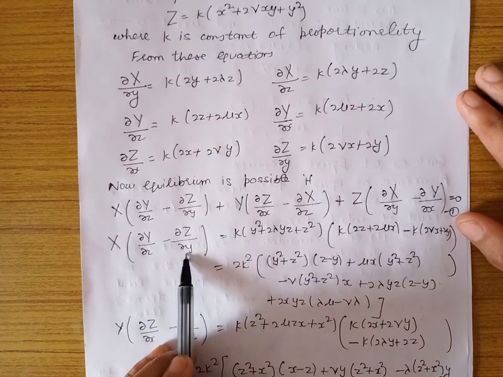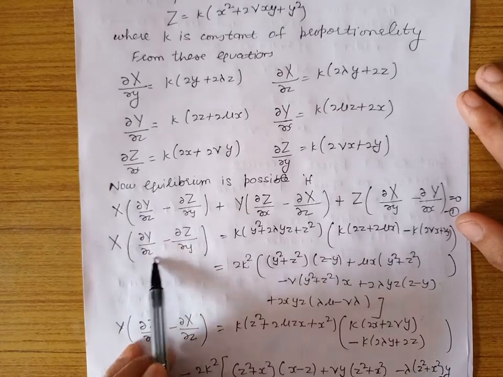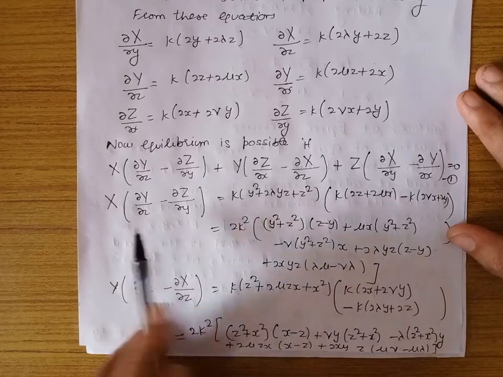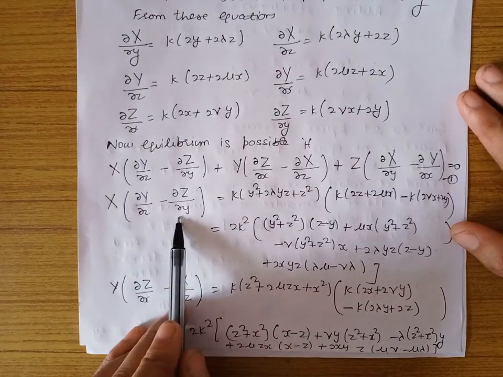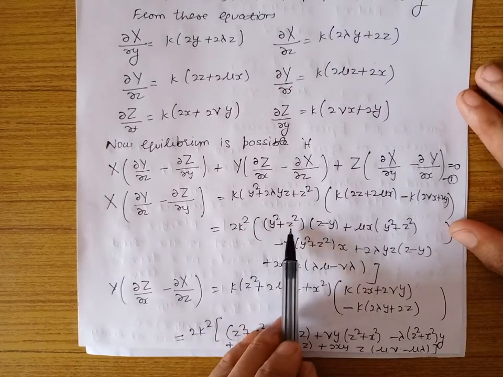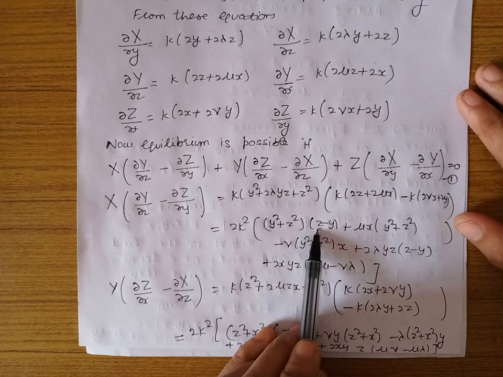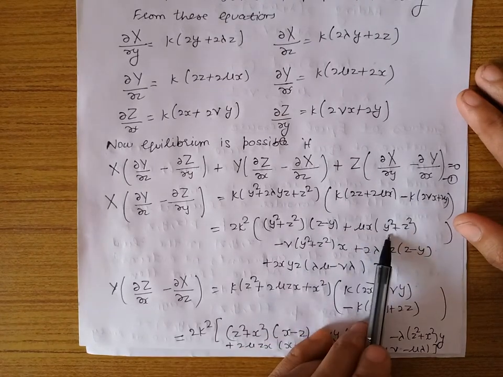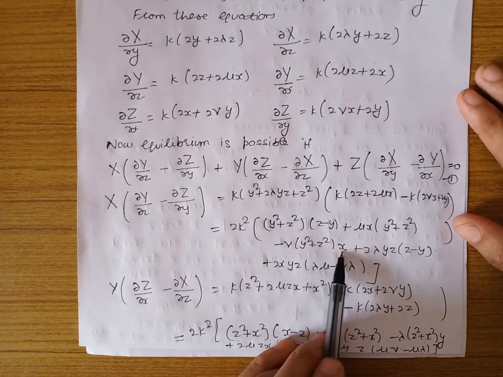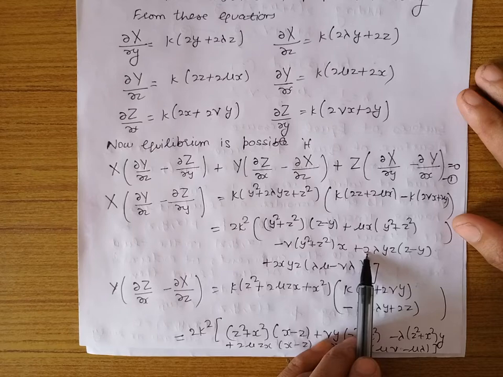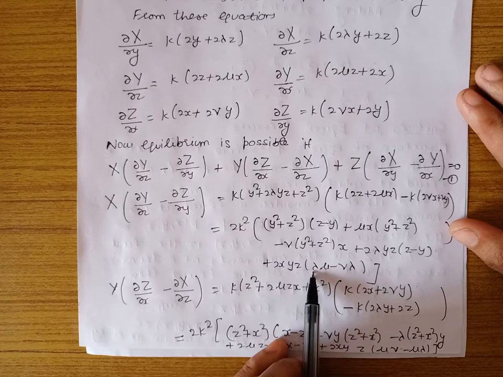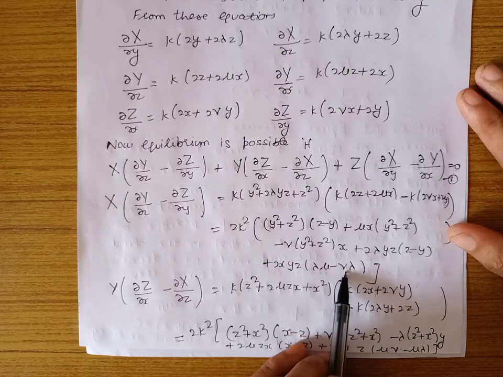Putting the value of X, ∂Y/∂Z and ∂Z/∂Y here, we get the value of this expression, which is given by 2k square multiplied with the expression (y square plus z square) into (z minus y) plus mu x into (y square plus z square) minus nu into (y square plus z square) into x plus 2 lambda yz into (z minus y) plus 2xyz into (lambda mu minus lambda nu).